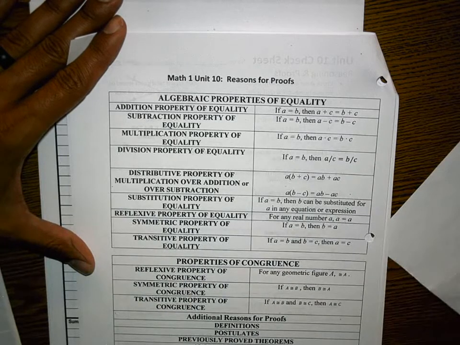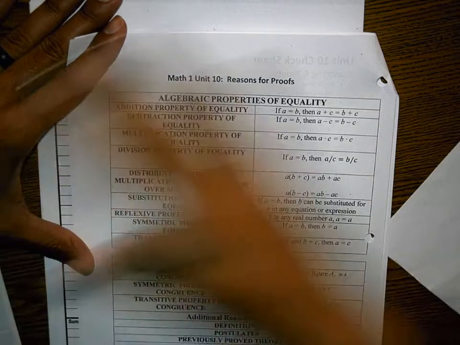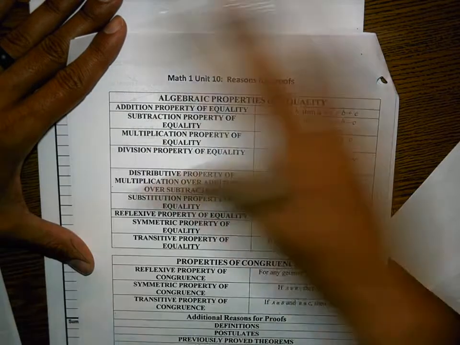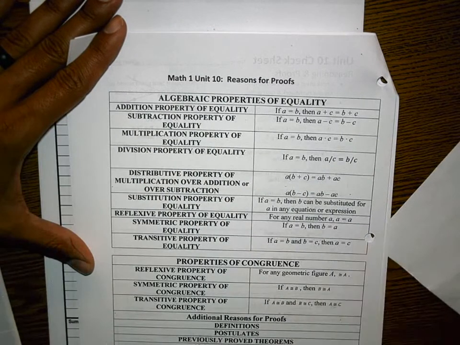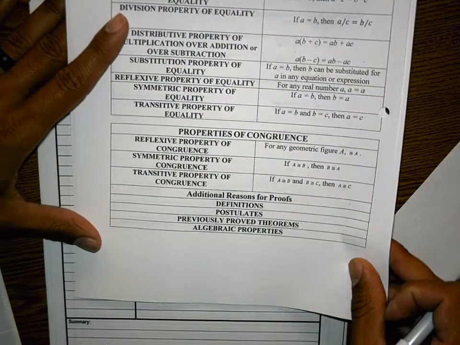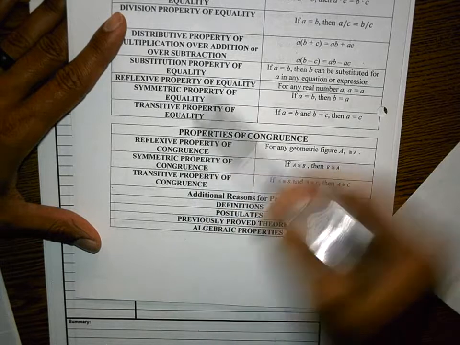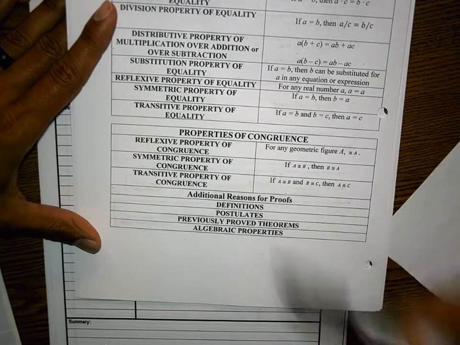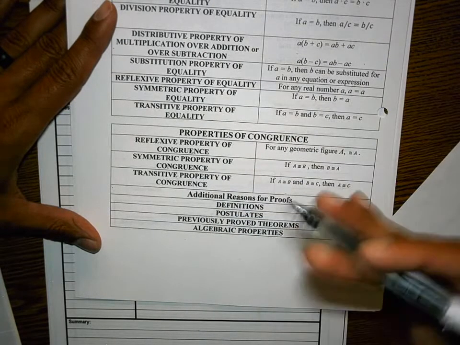Okay? So, here's the whole list. You have all these things, and these are what you're going to use when it comes to filling in proofs. Some of you have never seen a few of these reasons, and so I'm going to talk about some of those reasons specifically.